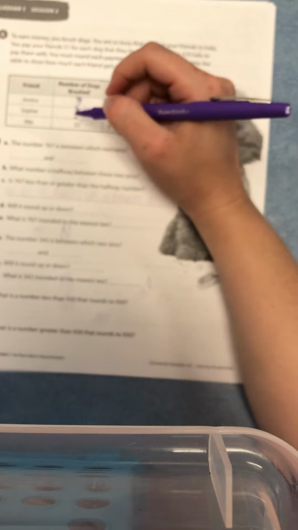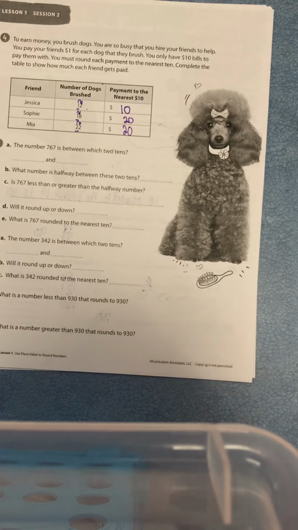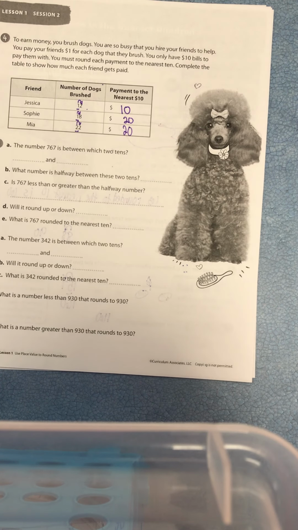The next one, Mia, she brushed 22 dogs. So we're going to find our tens column. We have ones, tens, underline your tens column. Look next door, we have a 2. Is it 5 or higher or less than 5? Yeah, 2 is less than 5, so our 2 will stay the same, and everything behind it becomes a 0. So Mia earned $20 as well.